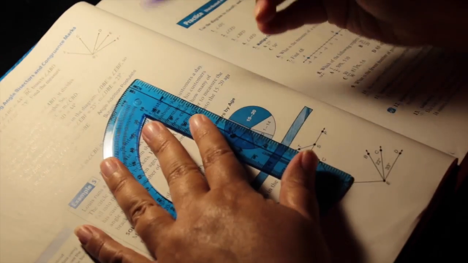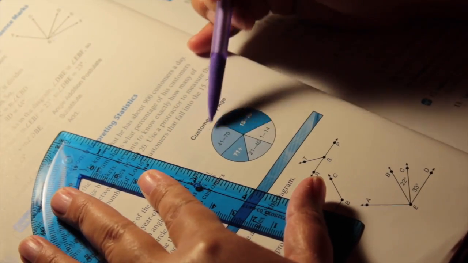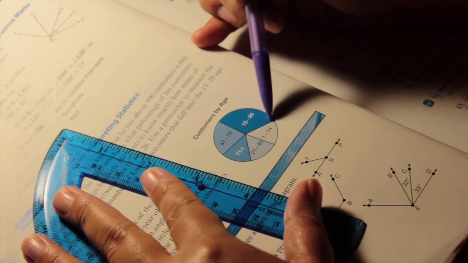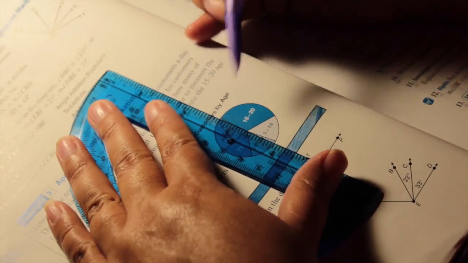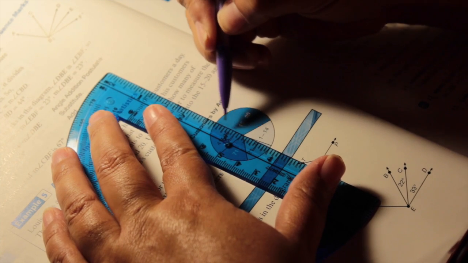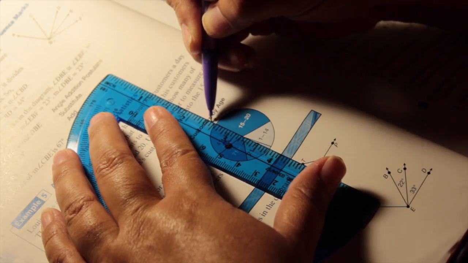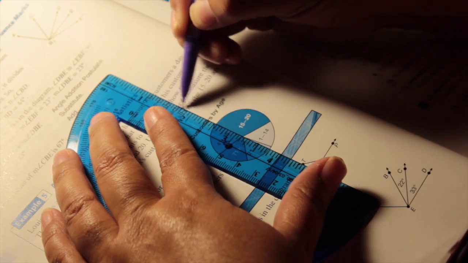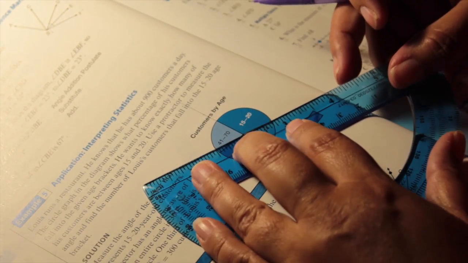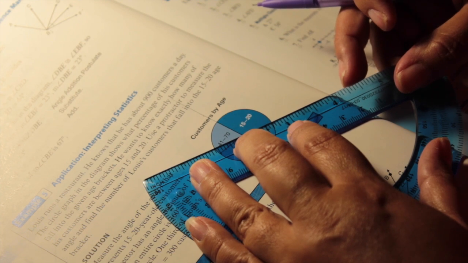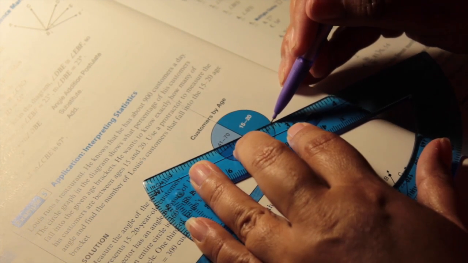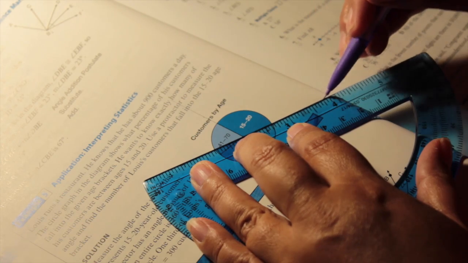Use a protractor to measure the angle and find the number of customers that fall into the 15 to 20 bracket. Here are the age brackets of all the customers. We're looking at this blue section, which is the 15 to 20. Let's go ahead and measure this, because we know that 360 degrees is a full circle, so this is going to be a portion of the 360 degrees.